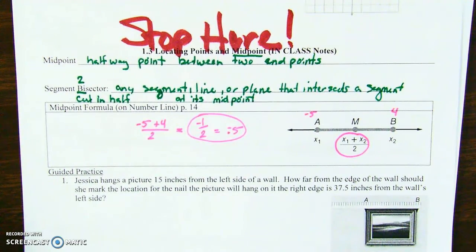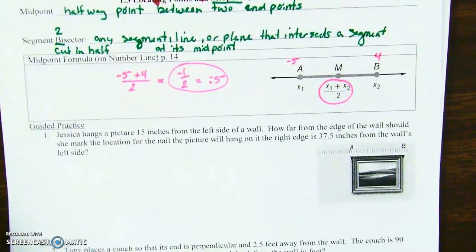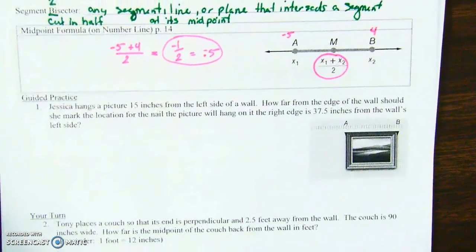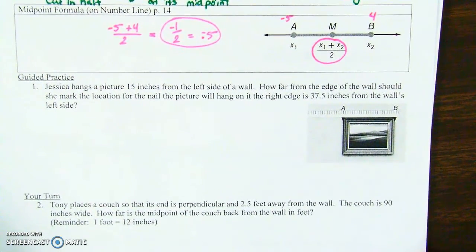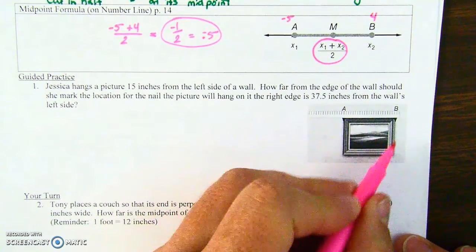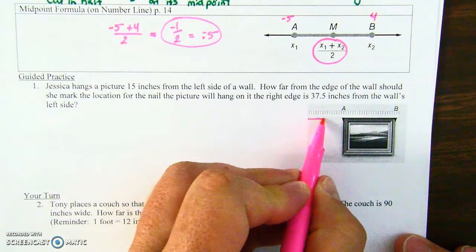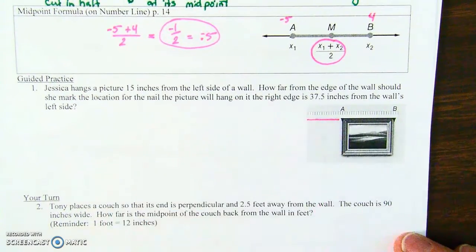Now let's throw in a word problem. You have to be very careful, and the subtle hint I want to give you is that we're going to hang a picture on the wall, a certain distance away from the other wall in the house.